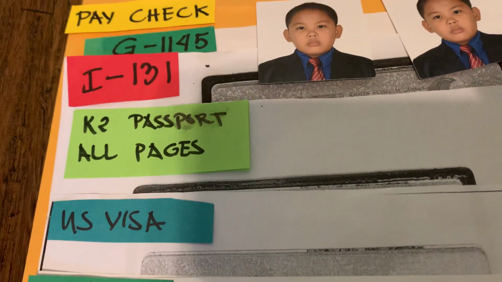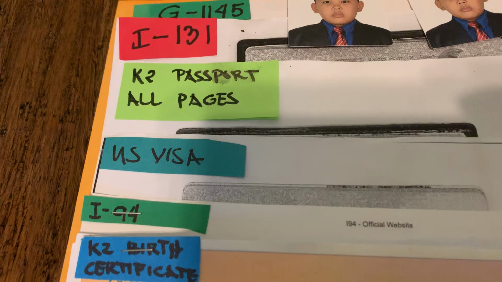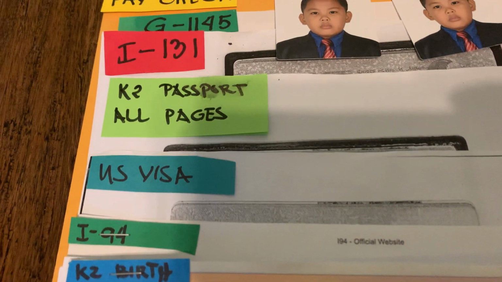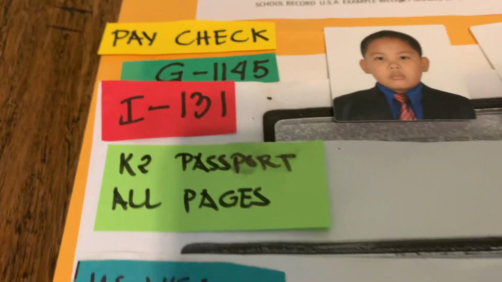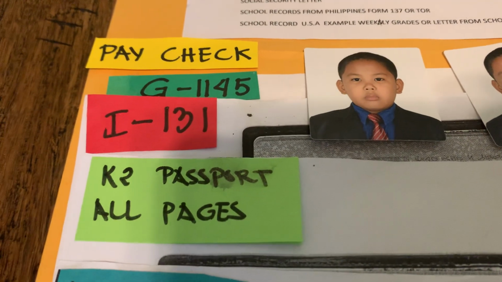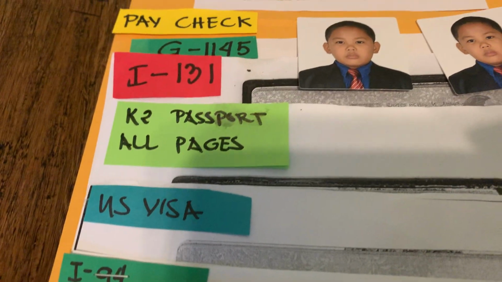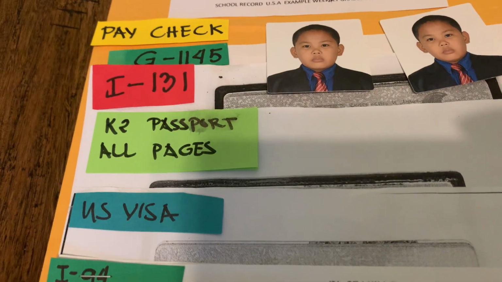Anyway, if you will undergo an interview, especially those who have K2, you will bring the original copy of your passport itself. So you're fine with it. It's either a photocopy, which is colored, or black and white, that's okay.